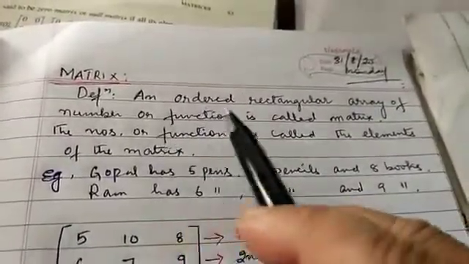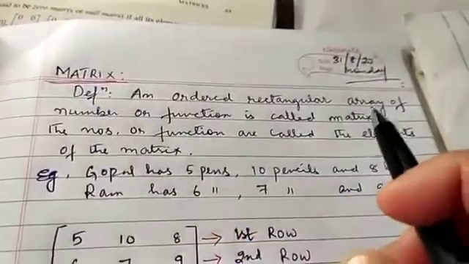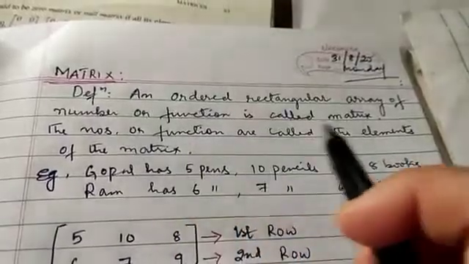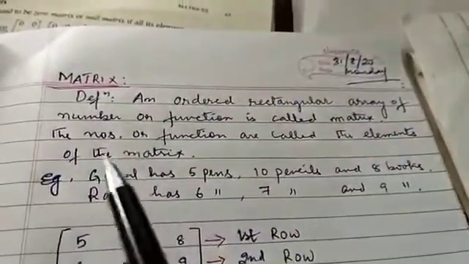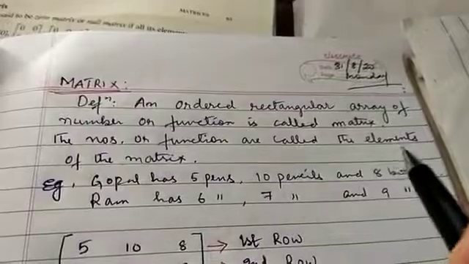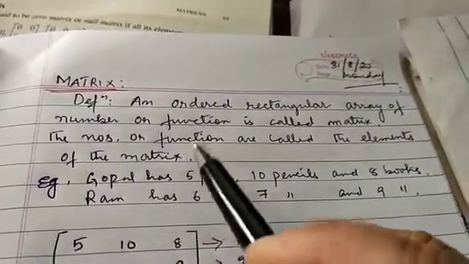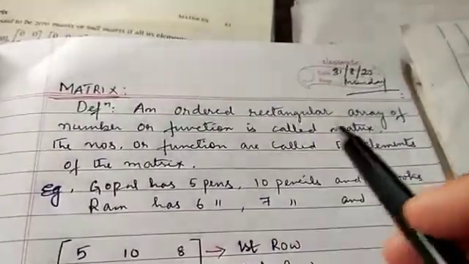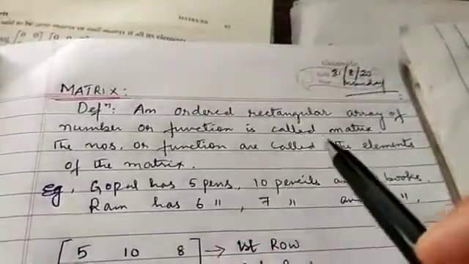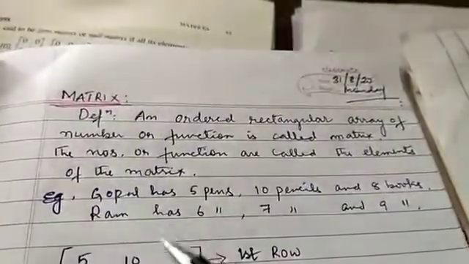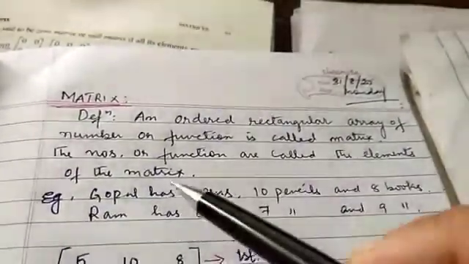It's given by: an ordered rectangular array of numbers or functions is called a matrix. The numbers or functions are called the elements of the matrix. Remember that an ordered rectangular array of numbers or functions is called a matrix, and those numbers or functions are called the elements of your matrix.